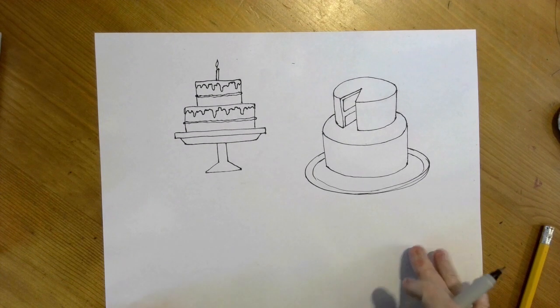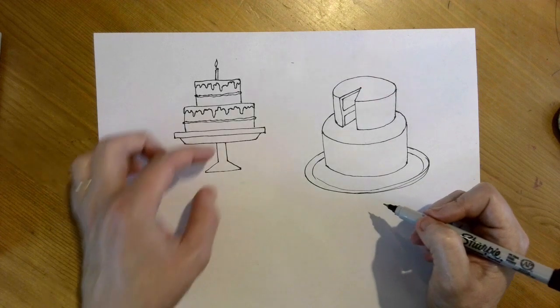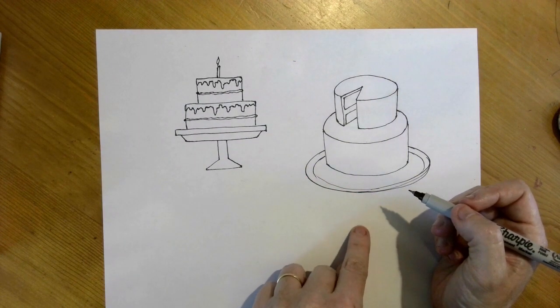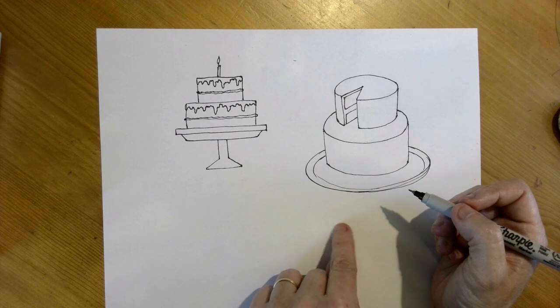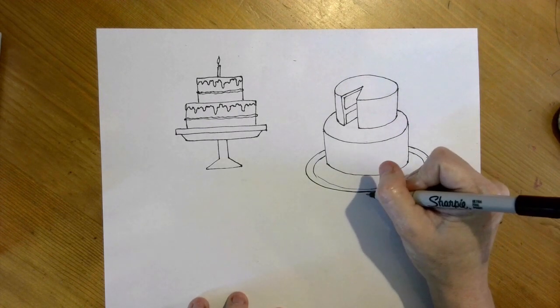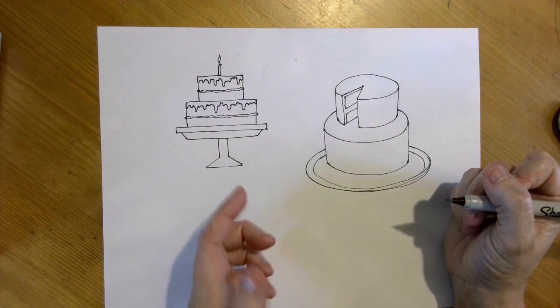Okay, so now to handle the base of this, we're going to do something like this but a little bit more complex. We're going to make a more elaborate line this way, and then we're going to mirror it this way. So if you don't want to do this, you don't have to. It can be a plate. If you want to do this, that's fine.